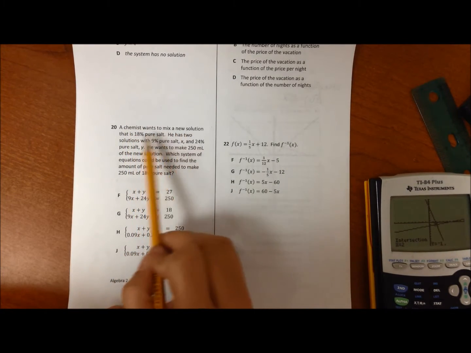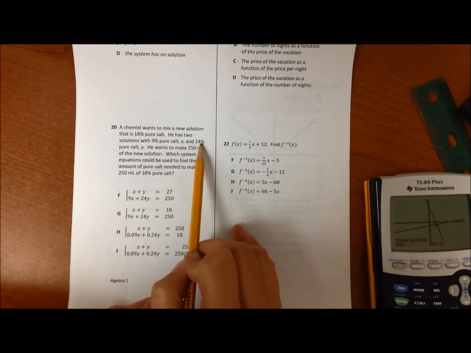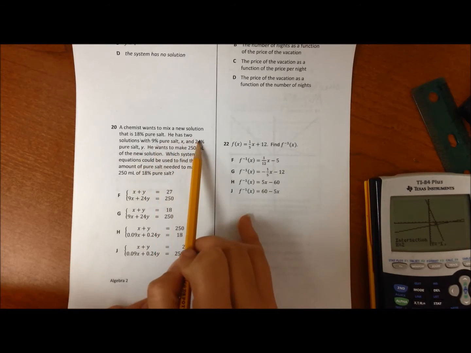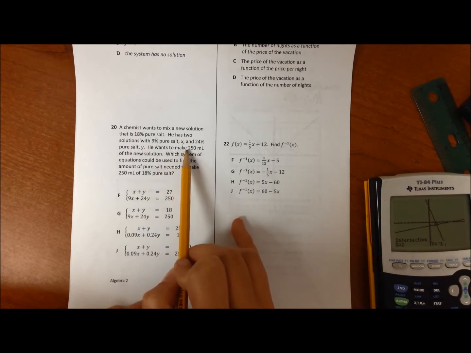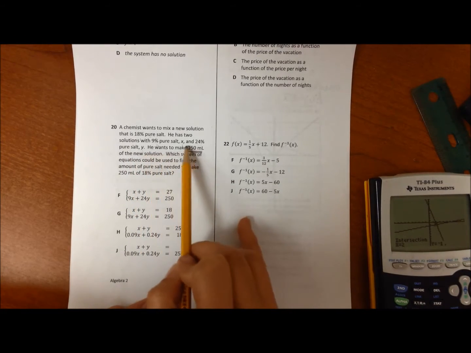So a chemist wants to mix a new solution that is 18% pure salt. He has 2 solutions with 9% pure salt, X, and 24% pure salt, Y. So you have solution X and Y. One of them has 9%, one has 20%. He wants to make 250 milliliters of new solution. So this is what he wants. So that means that's the total.